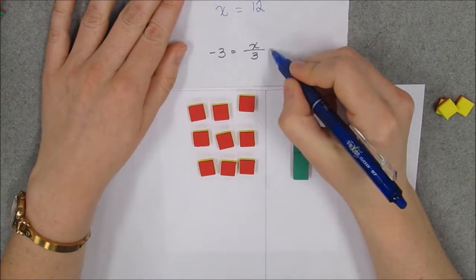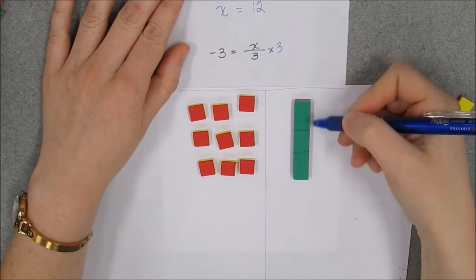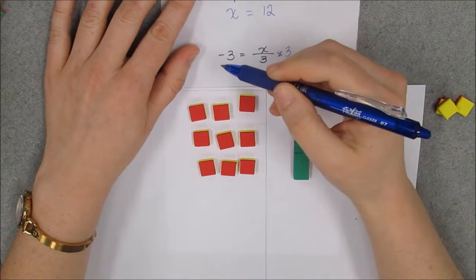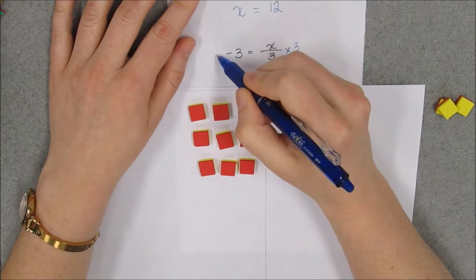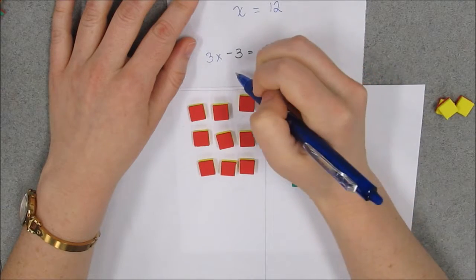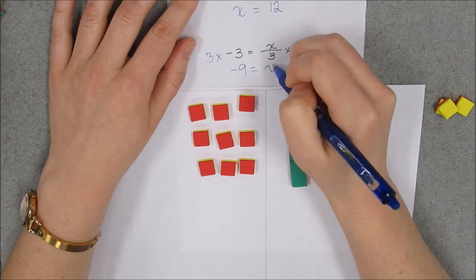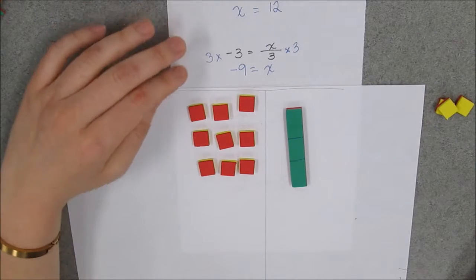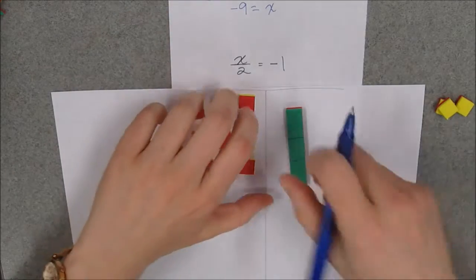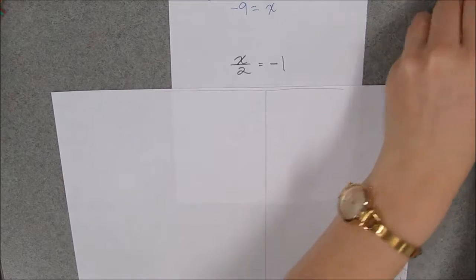So I took x divided by 3, and I multiplied it by 3 to get one whole x. What I did to one side of my equation, I did to the other side. So I had negative 3 times 3, and that gives me 9 red counters, or negative 9, equal to one whole x. Let's make it a little bit harder. So I have x divided by 2 is equal to negative 1.